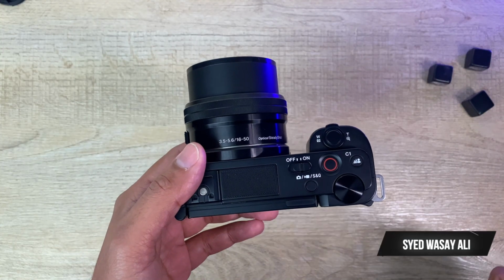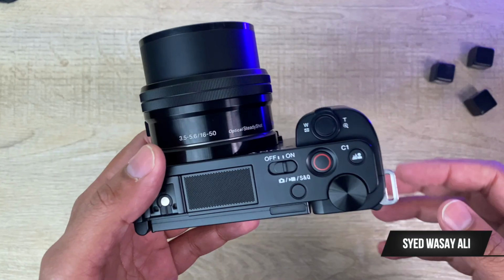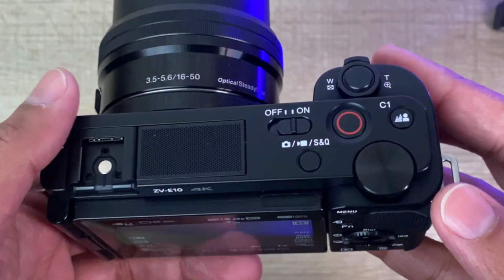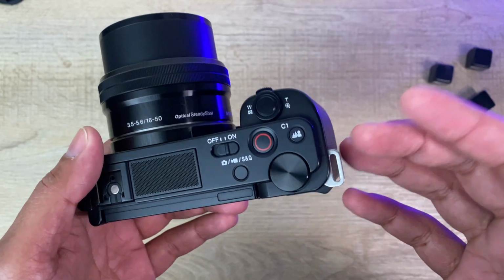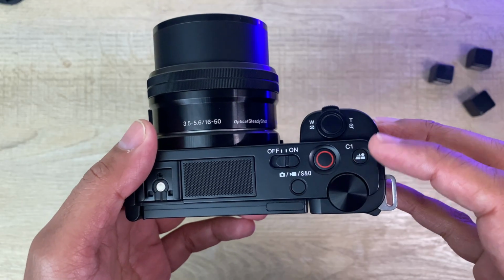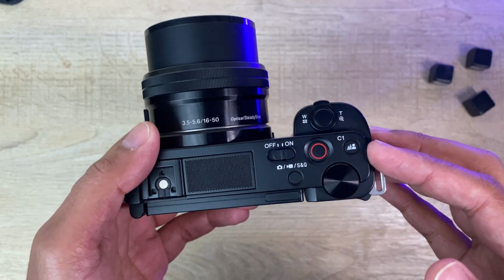Hey, what's up YouTube? This is Wasay here, and today in this video I am going to show you how you can change the custom or C1 button on the Sony ZV E10 so you can assign it any other functionality like changing the ISO, aperture or any other thing like that, because the C1 is a custom button and you can actually configure it. So let's begin the video.